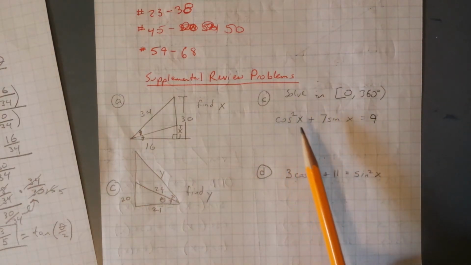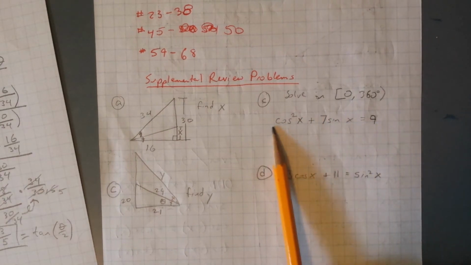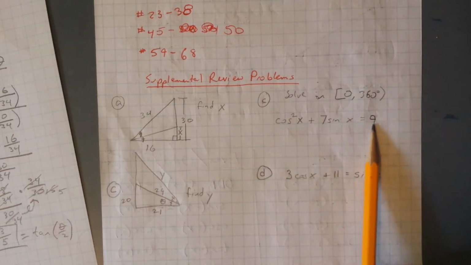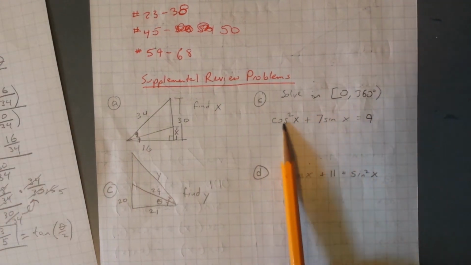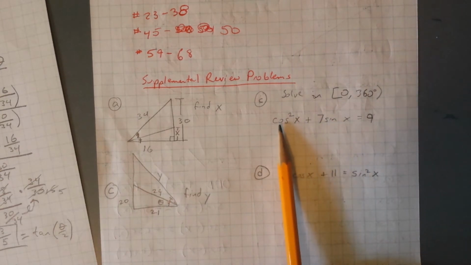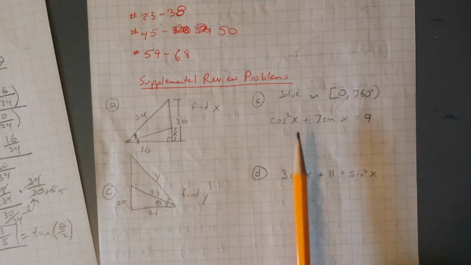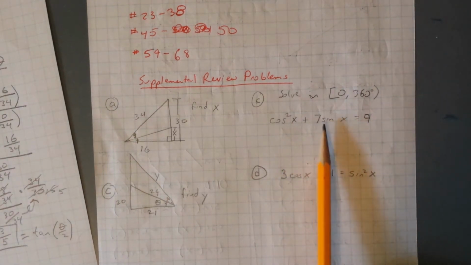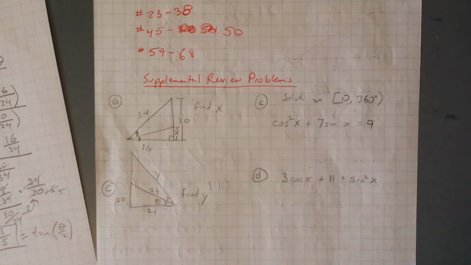Let's look at question C now. So this, you might or might not notice, fits the format of a quadratic equation. But to be able to solve it, we need to have all of the trig ratios therein represented only as either cosine or sine or tangent, etc. So what we're going to do is make some substitution so that we only have sines involved in our equation. That's going to make it easier to solve.